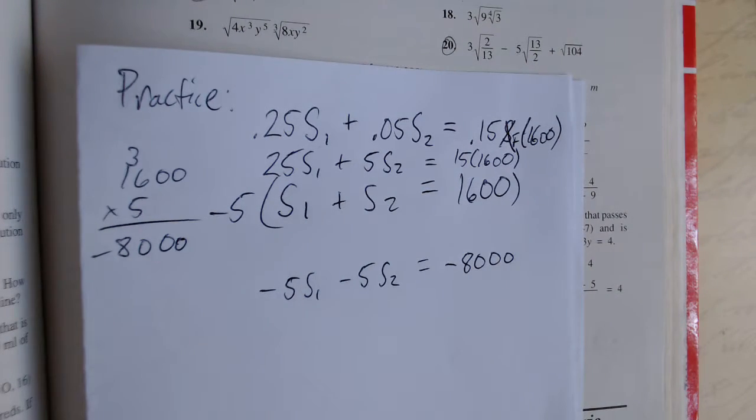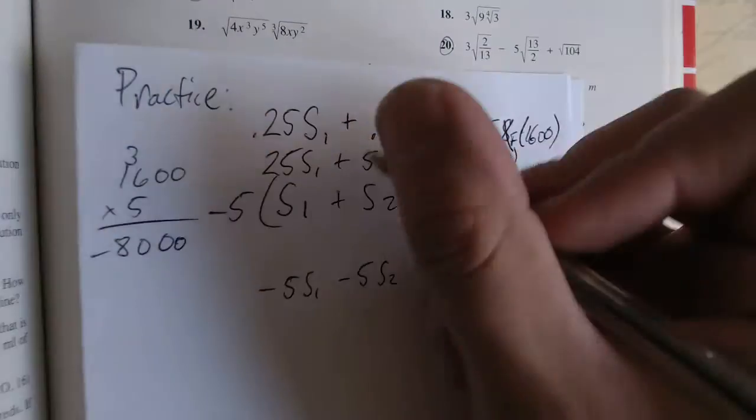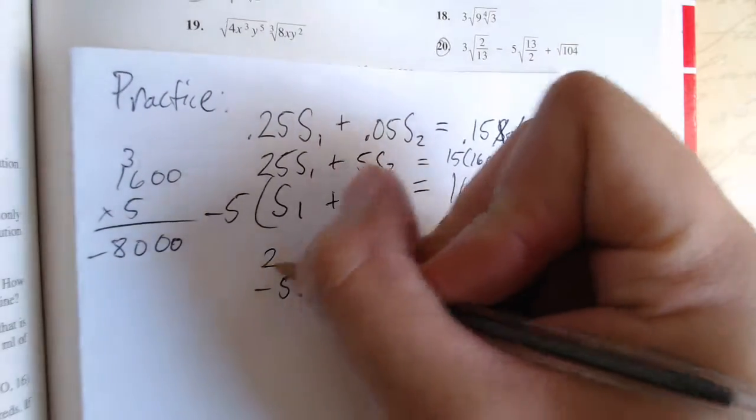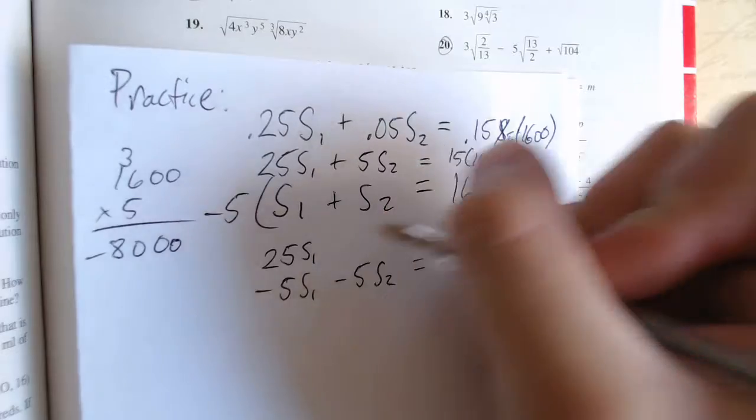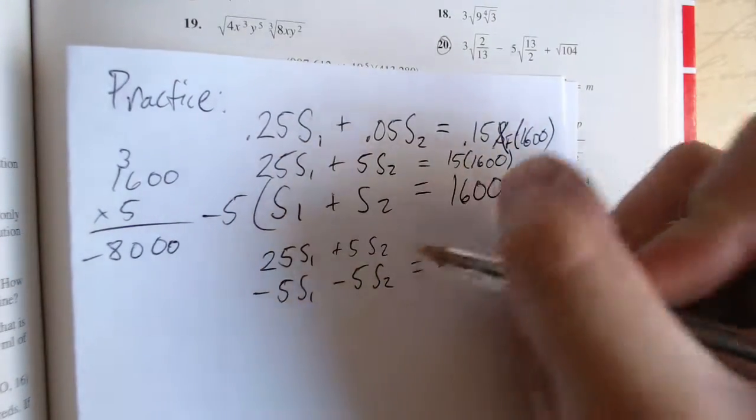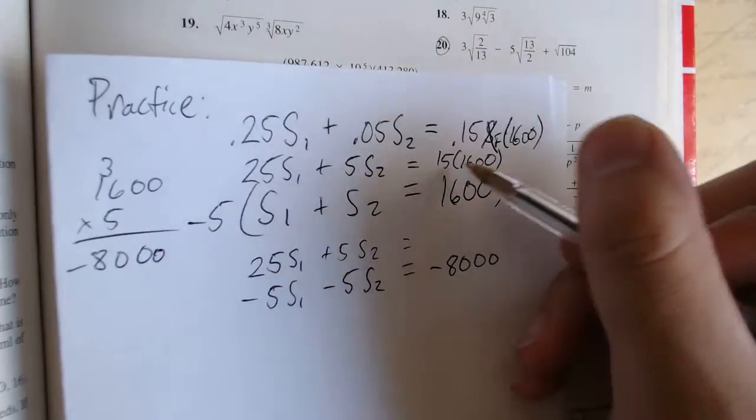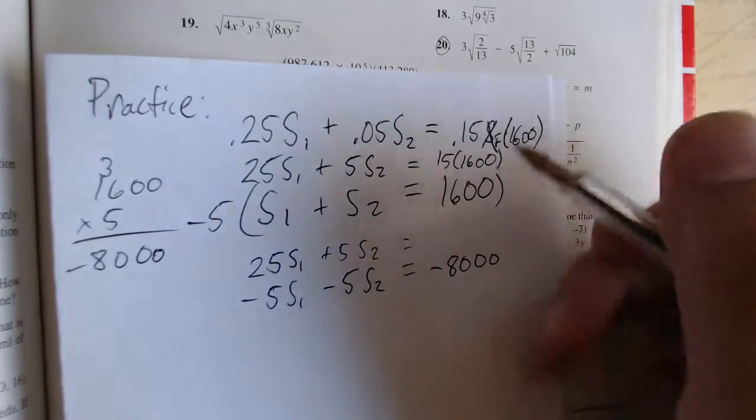Okay. And then to eliminate, we have to add that to our top equation. So it's 25 salt 1 plus 5 salt 2 equals, and I'm going to go ahead and simplify 15 times 1600.